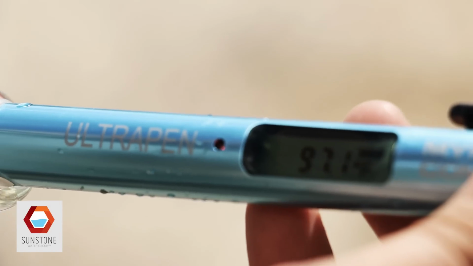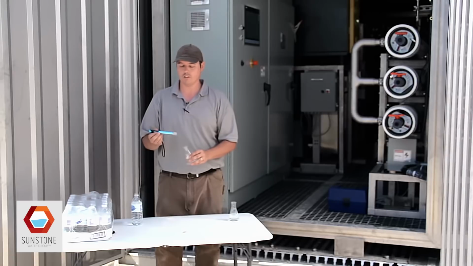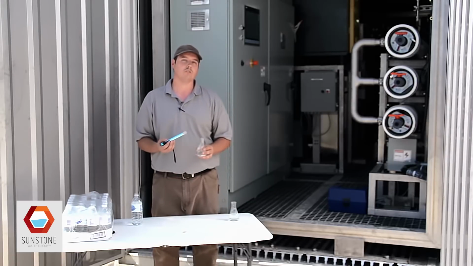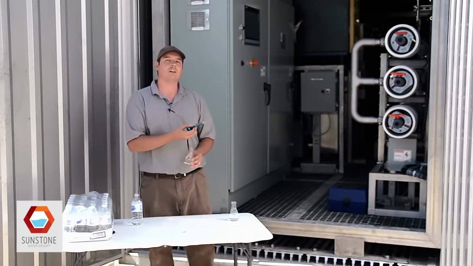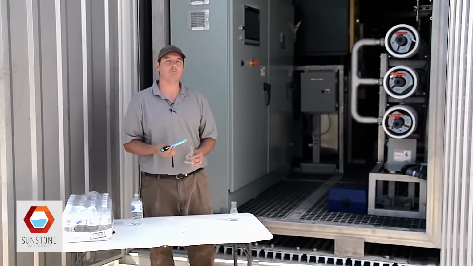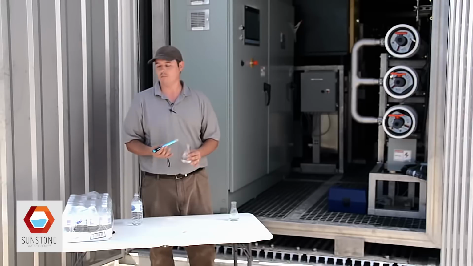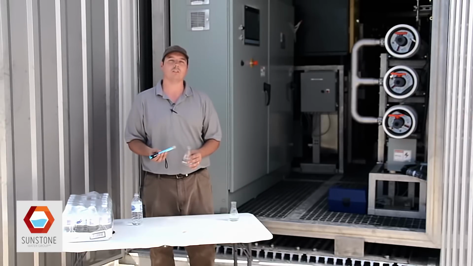The conductivity of the bottled water is 37 microsiemens, 3 times higher than what our reverse osmosis system produces. What that means is our system has removed more dissolved minerals and ions than the water that you can buy at the store.